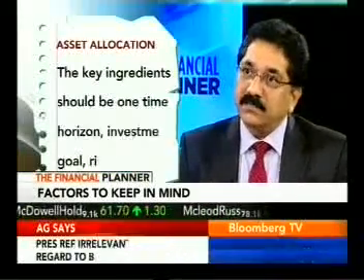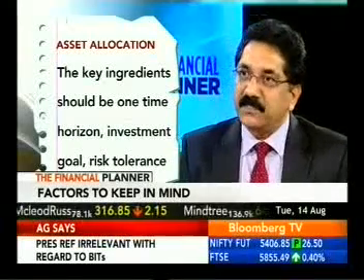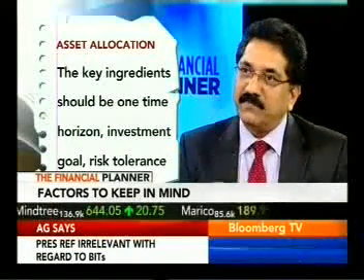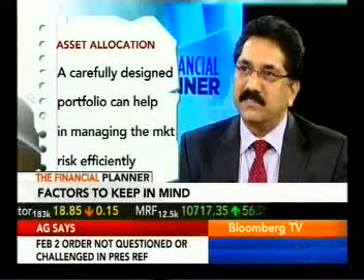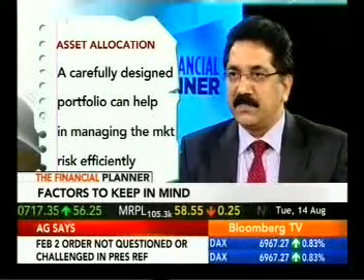When you invest for the long term, the risk is of inflation. You need to beat inflation. So that's where you start investing in equities. I think this is exactly how investors should be following the process for investing in mutual funds.